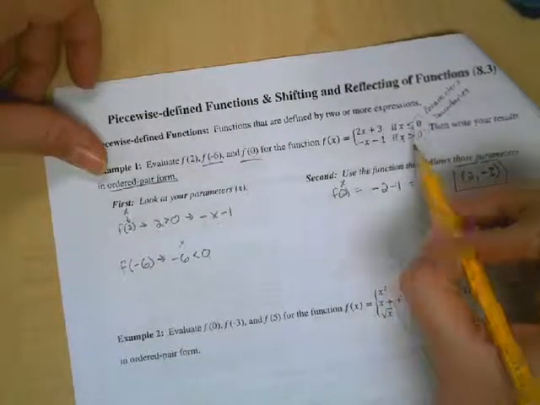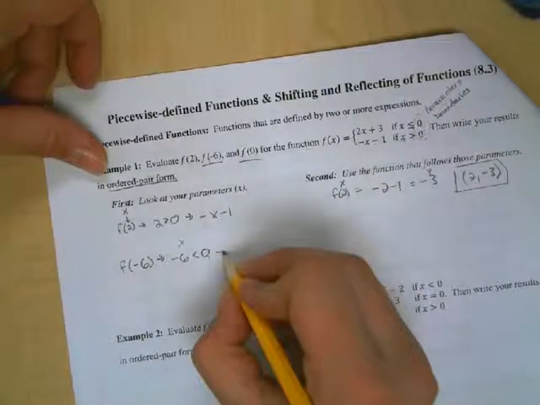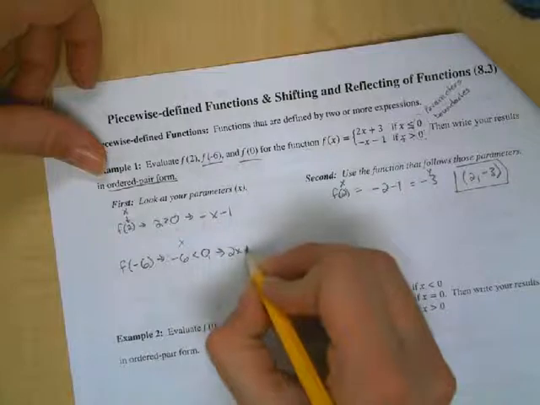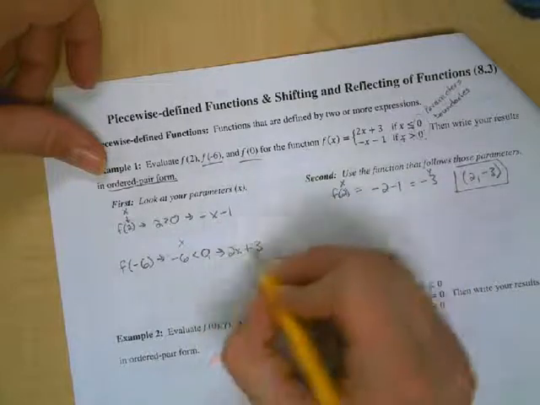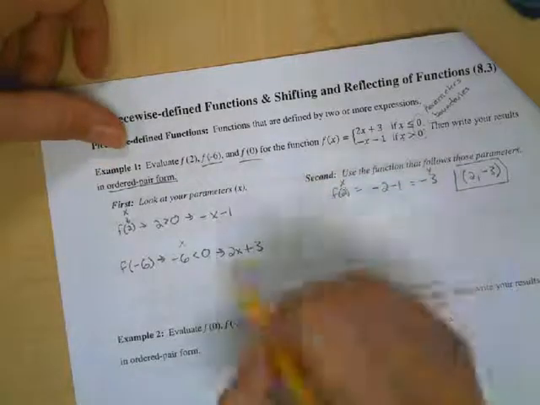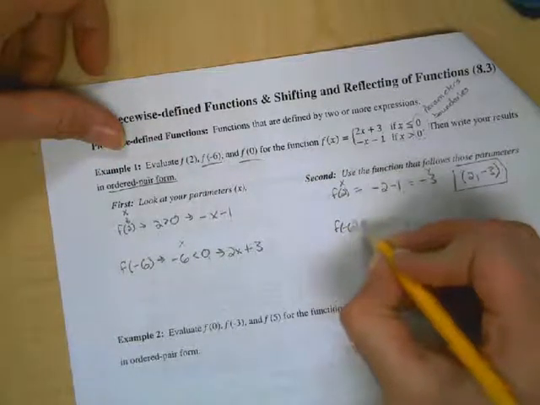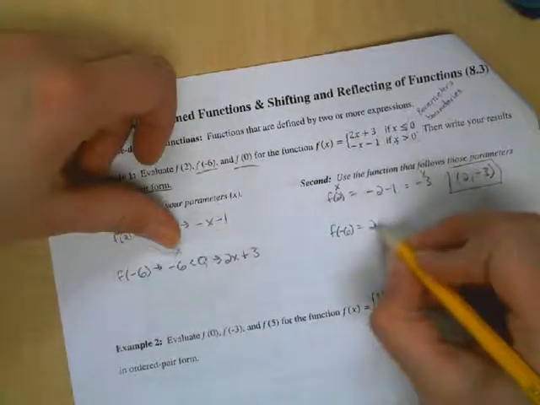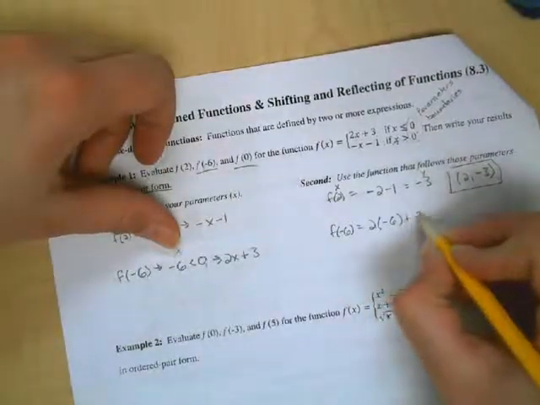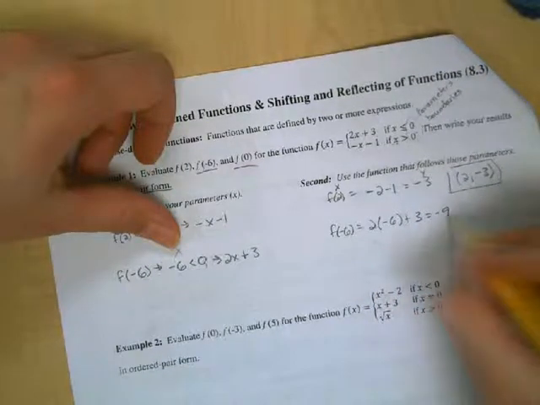On the top is where my x values are less than 0, so I'm going to use the top one for this particular number. 2x plus 3 is the function that I'm going to use. So f of negative 6 is equal to 2 times negative 6 plus 3, which is negative 12 plus 3, which is equal to negative 9.